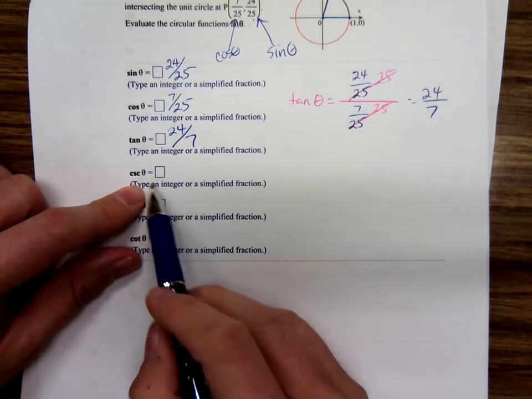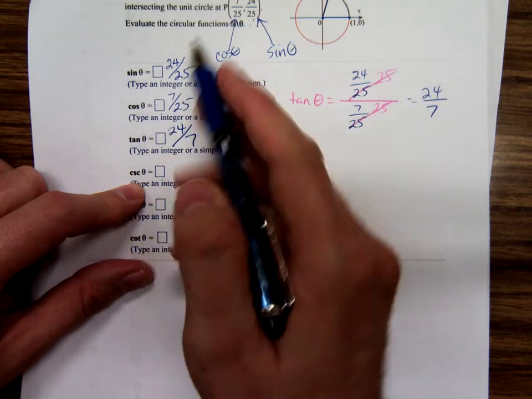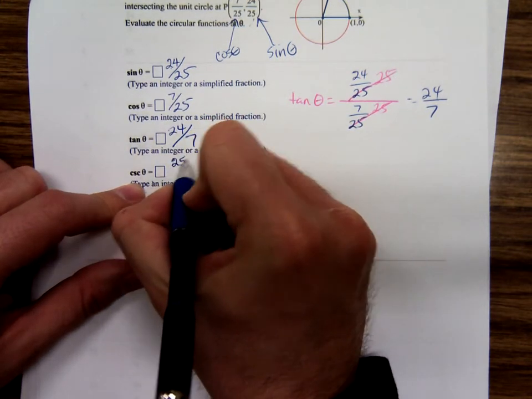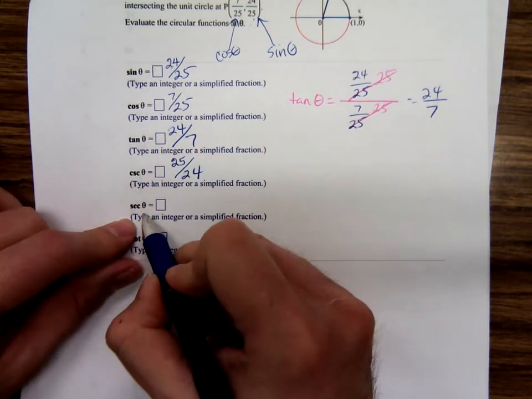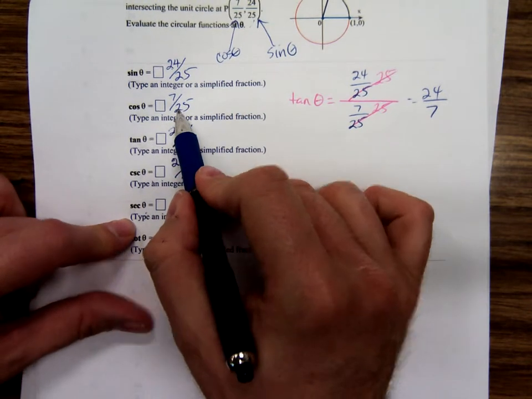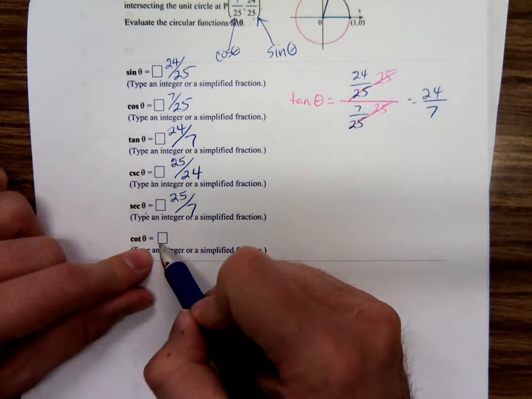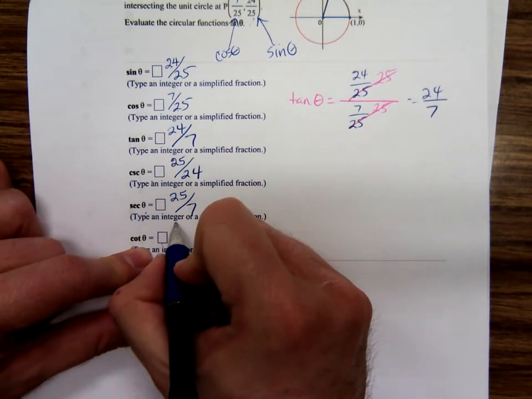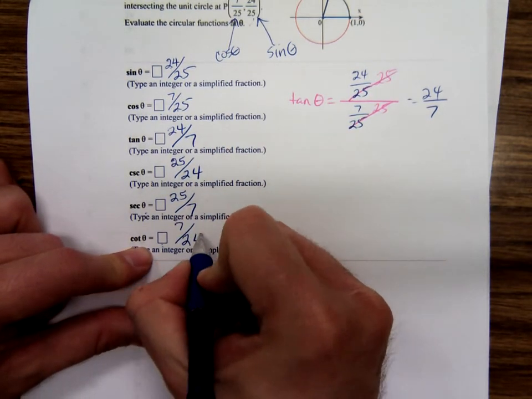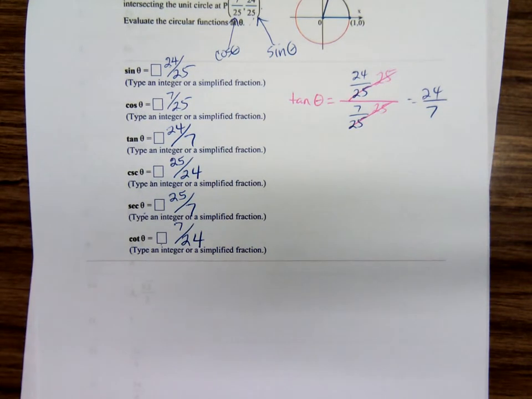Cosecant is the reciprocal of sine, so flip this. 25 over 24. Oh, I like this. Secant is the reciprocal of cosine, so 25 over 7. Cotangent is the reciprocal of tangent, so 7 over 24. Okay.